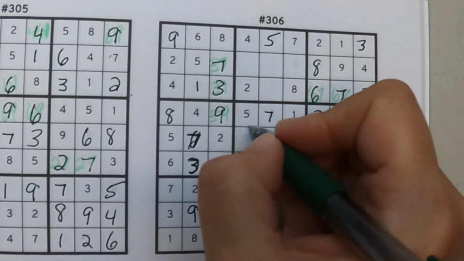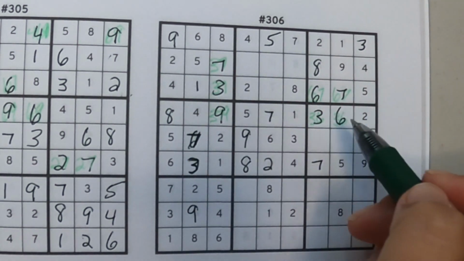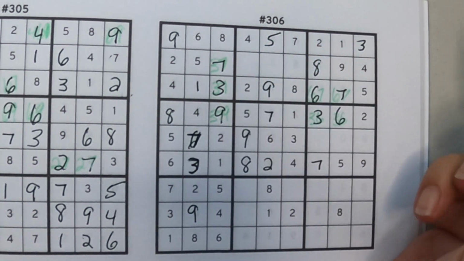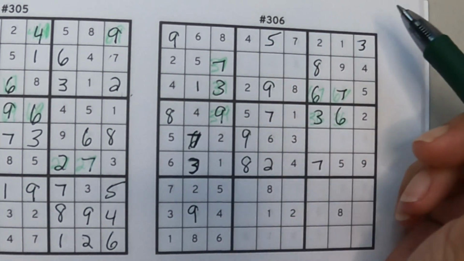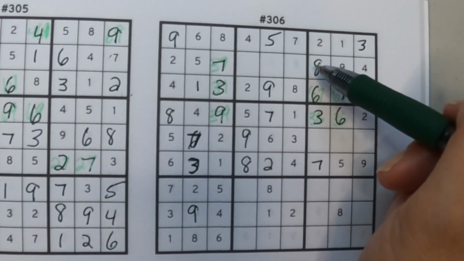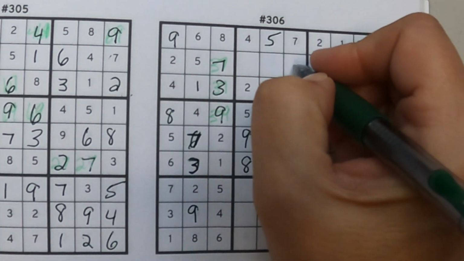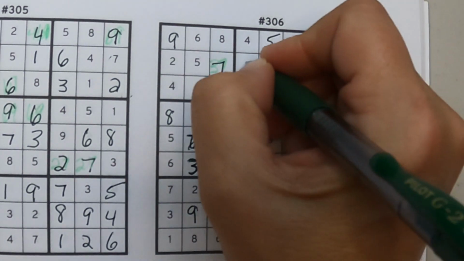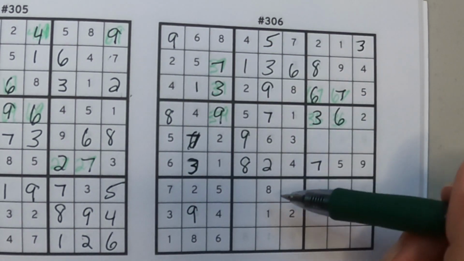For this box now, we're only missing a 9. For this row, also missing a 9. For this box now, we're missing 1, 3, and 6. We've got a 1 and 3 here, so this is our 6. 1 here, so 3, 1.